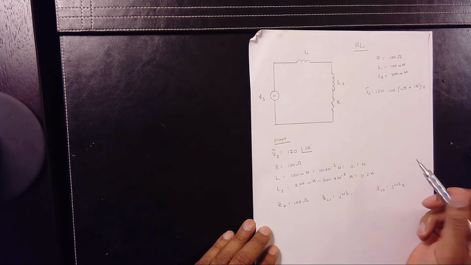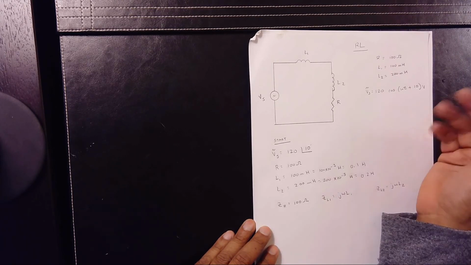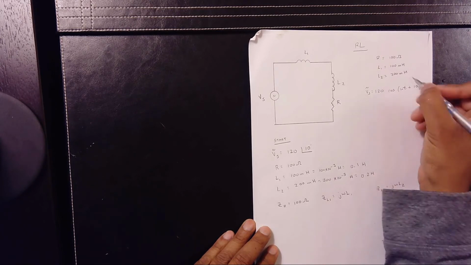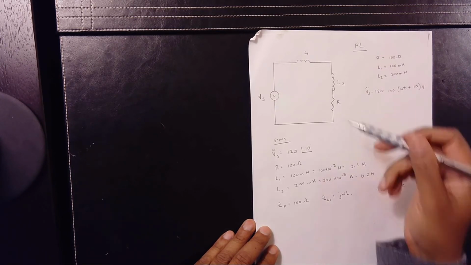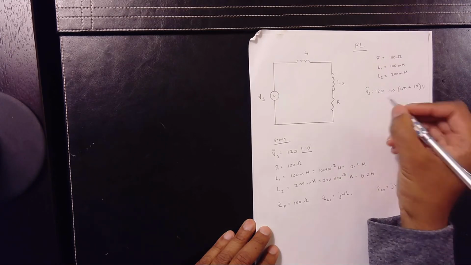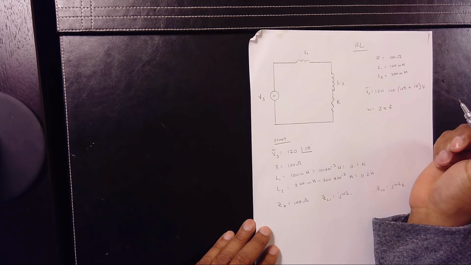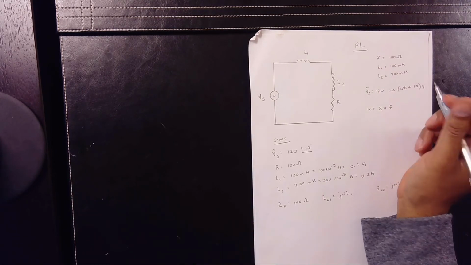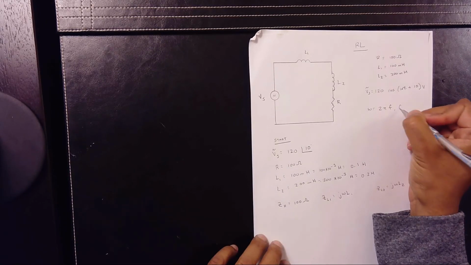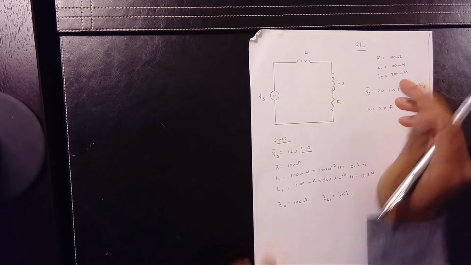Now we know what L1 and L2 are. We have to figure out what omega is, but omega is very simple. In any AC circuit, it's the same omega that translates across all the resistors, impedances, inductors and capacitors. Omega is always 2 pi f, and in America, f is always 60 hertz.